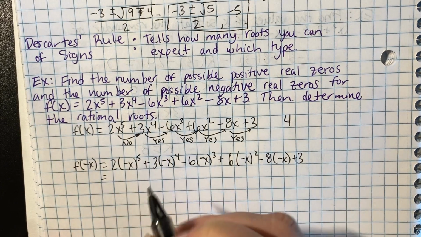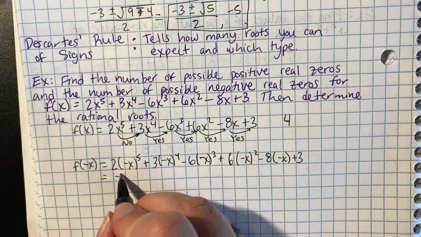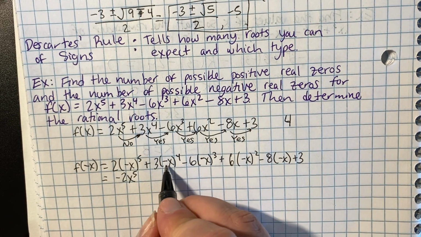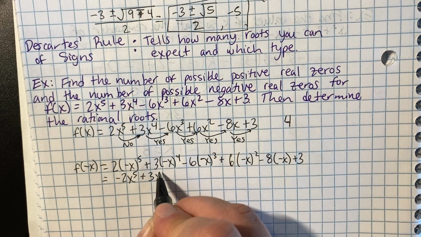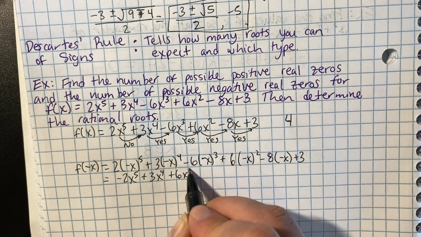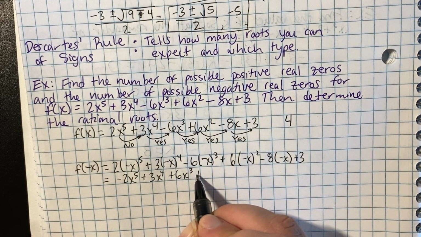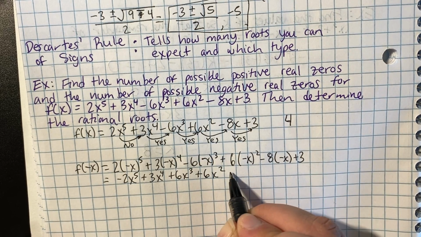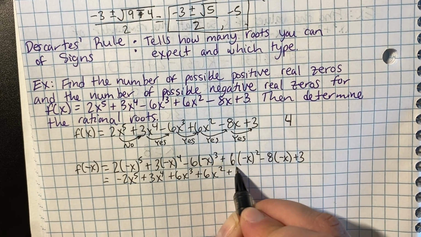And let's just simplify that. So negative to the fifth will be a negative. That negative's going to go away. Negative's going to come out. Negative's going to go away. Negative is going to come out.